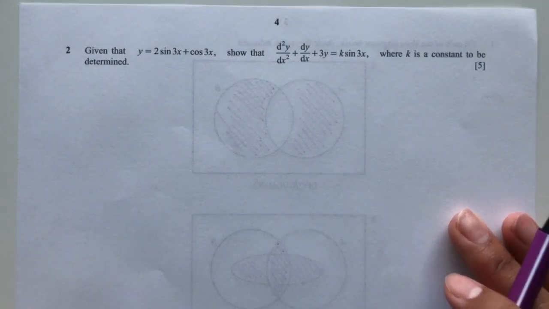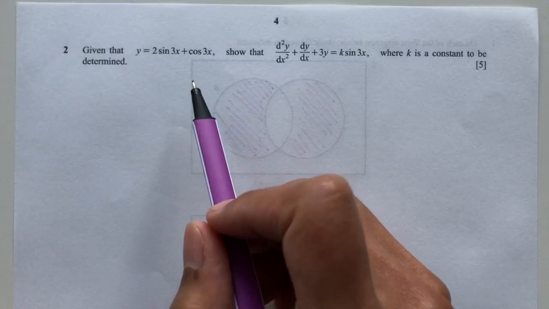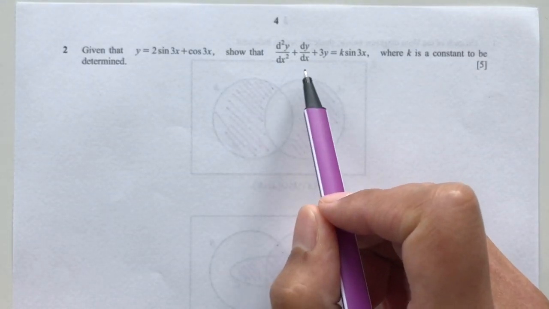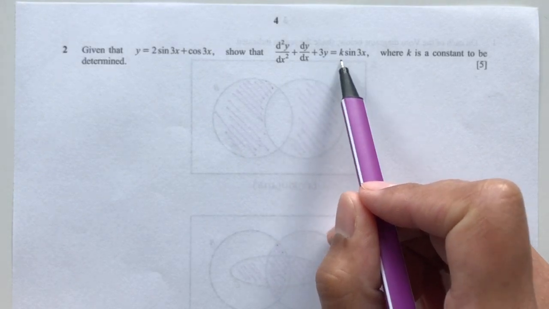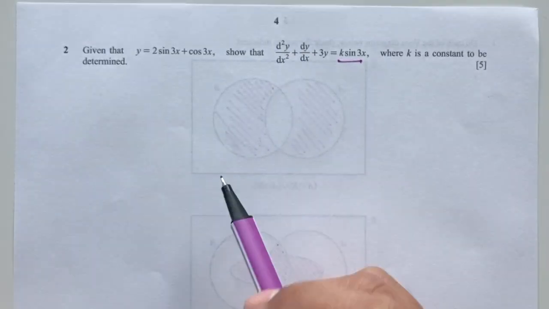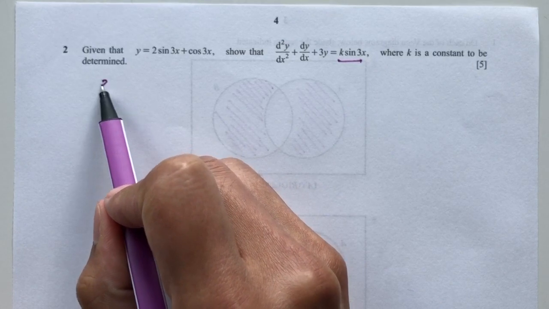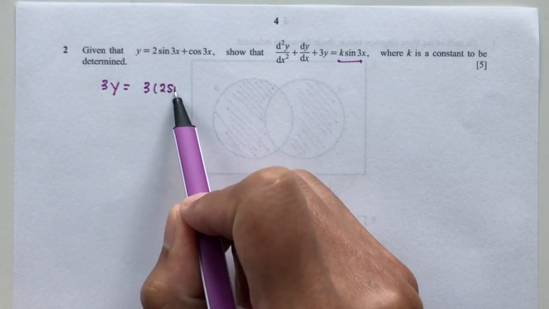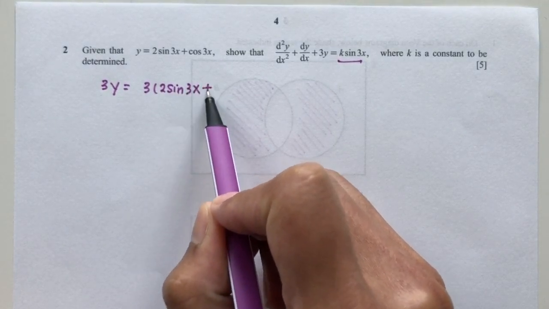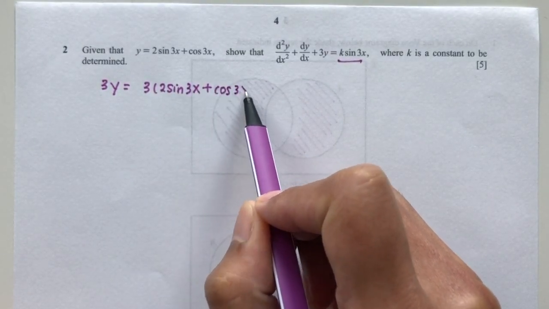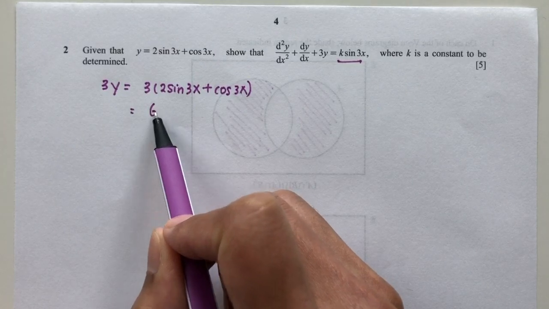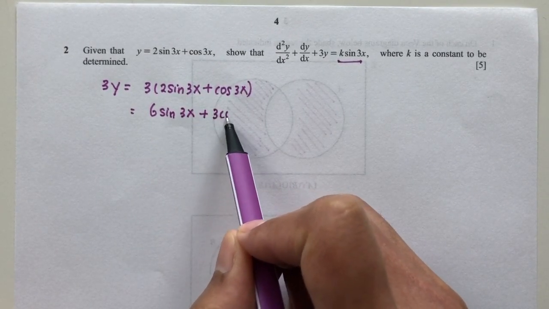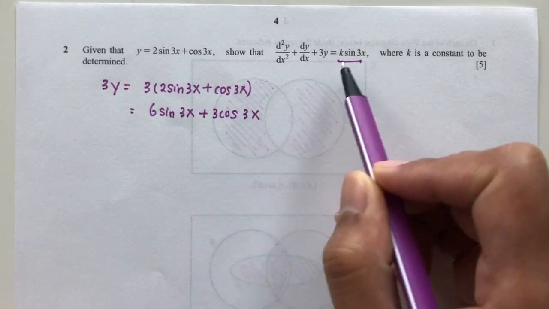So we have y equal to 2 sine 3x plus cos 3x. Show that d2y/dx2 plus dy/dx plus 3y equals to this. So let's find the terms one by one. So what is 3y? 3y is just 3 times this. So 3 times 2 sine 3x plus cos 3x. This will be 6 sine 3x plus 3 cos 3x. That will be for this part.